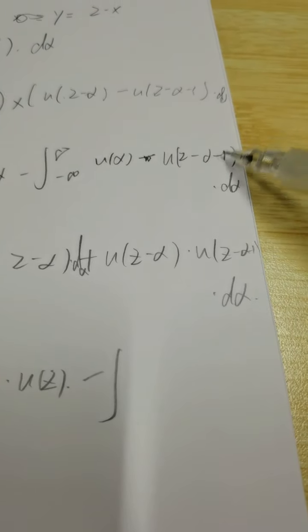For the last part, the integral from z to 0 of u(theta minus 1) times u(z minus theta minus 1) d theta, times u(z minus 2).